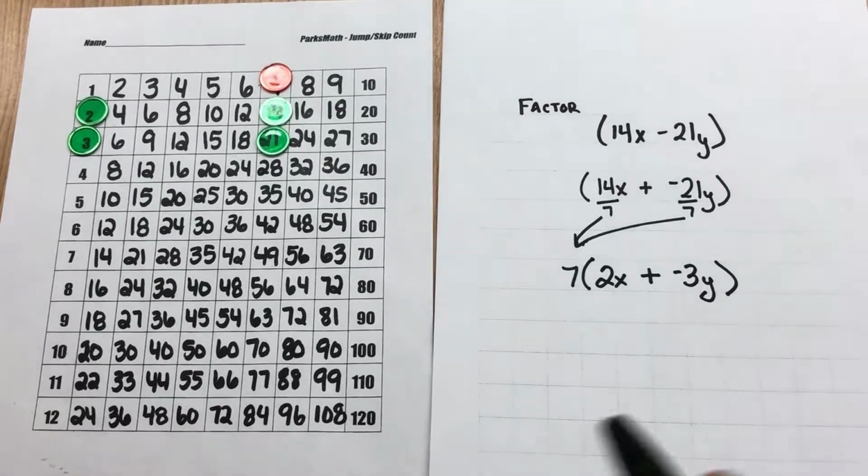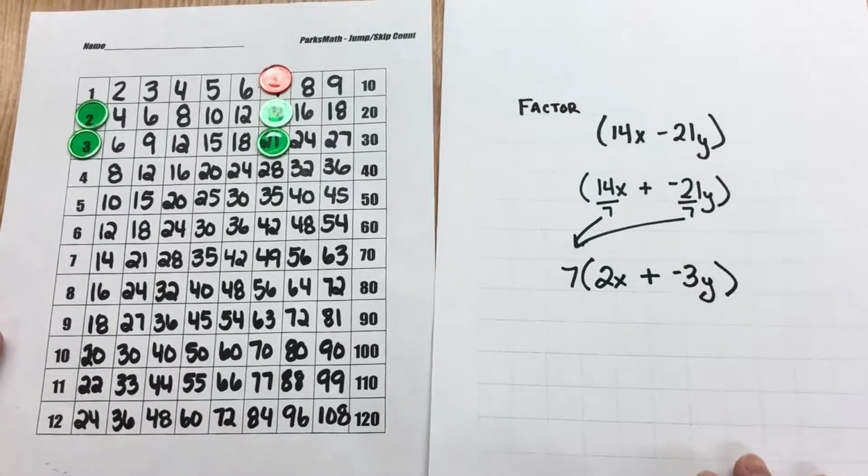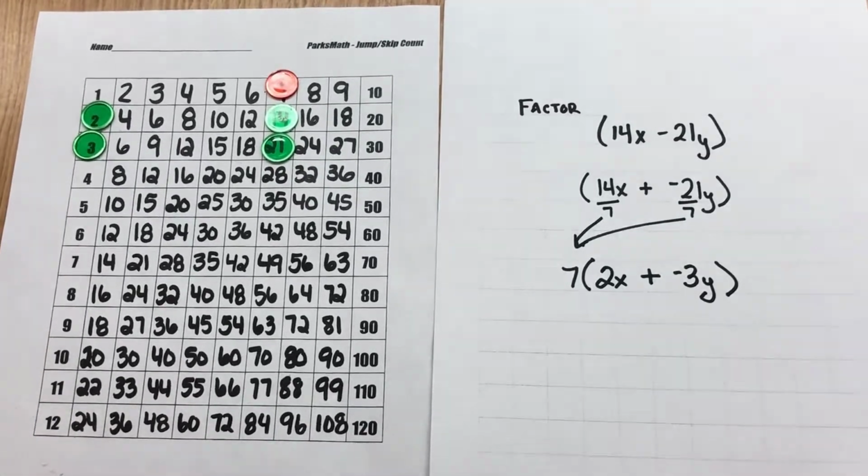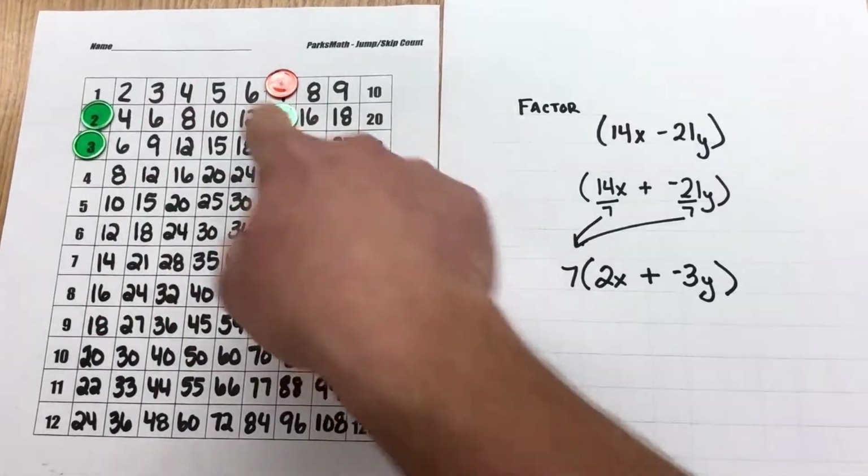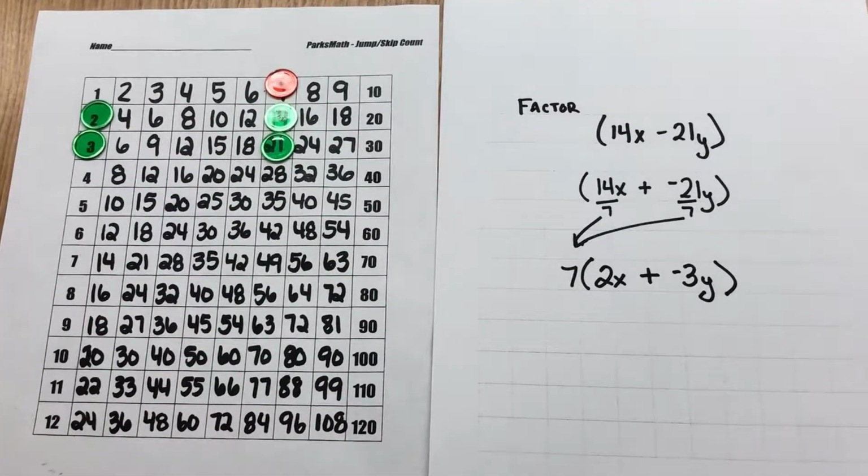So that's the essence of what we're doing, and you're going to see how students really pick this up quickly with the bingo chips and our jump count. Check it out.